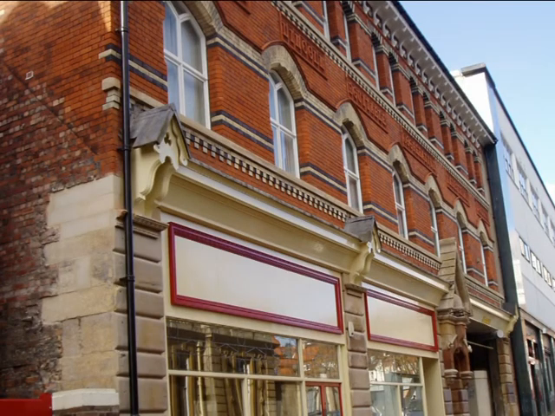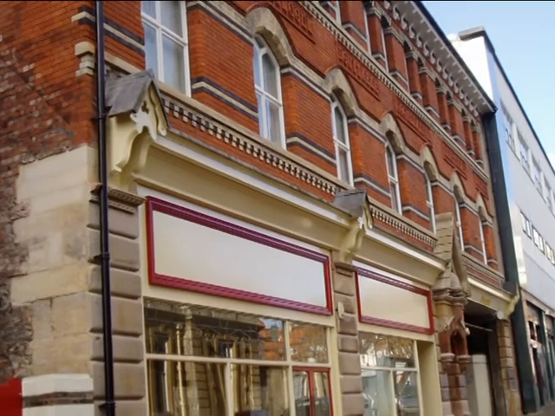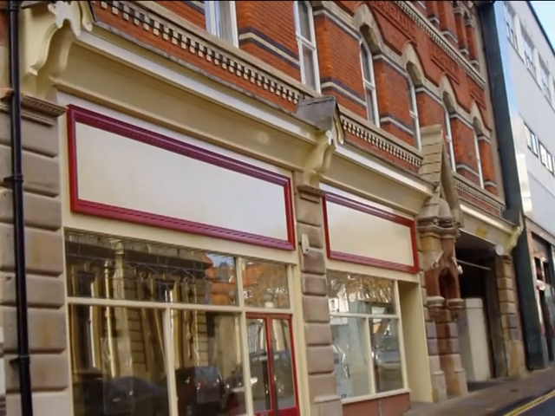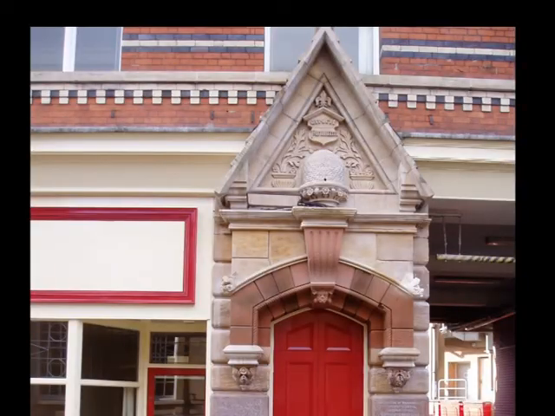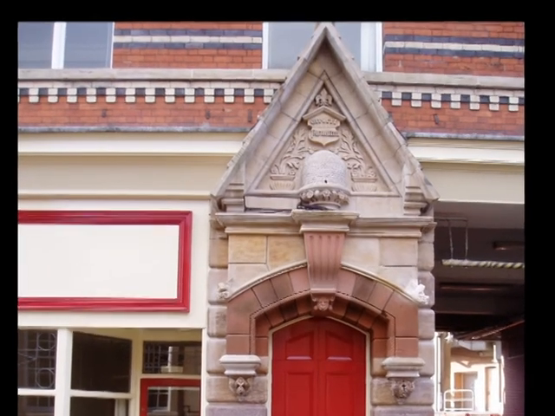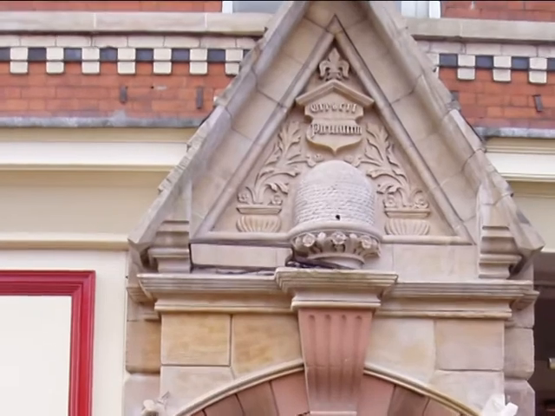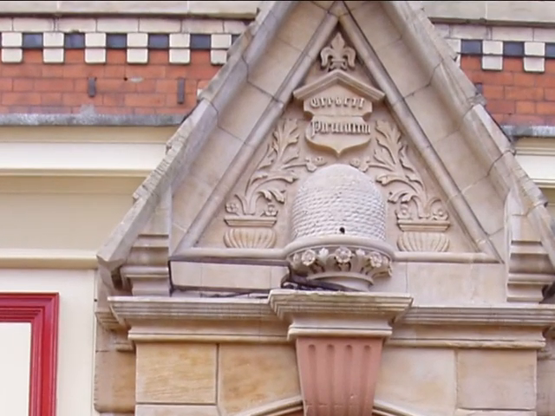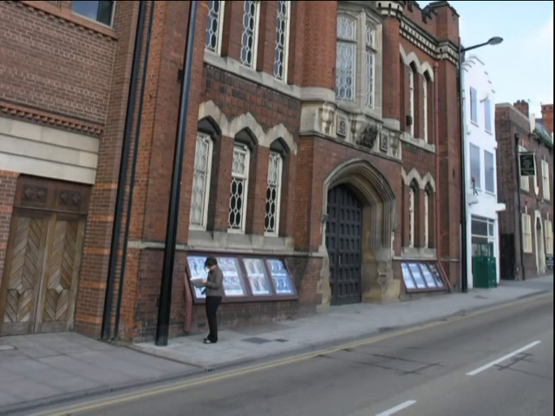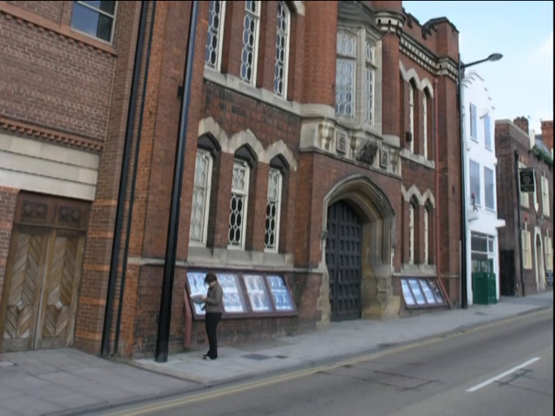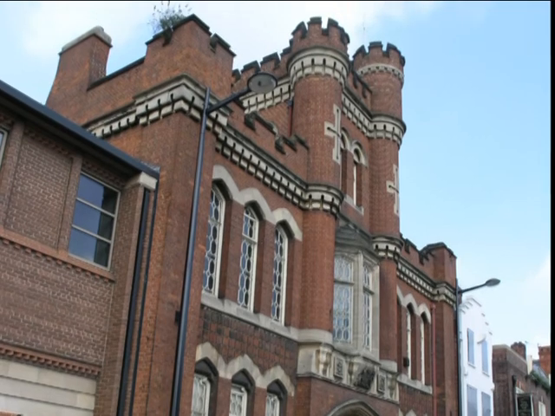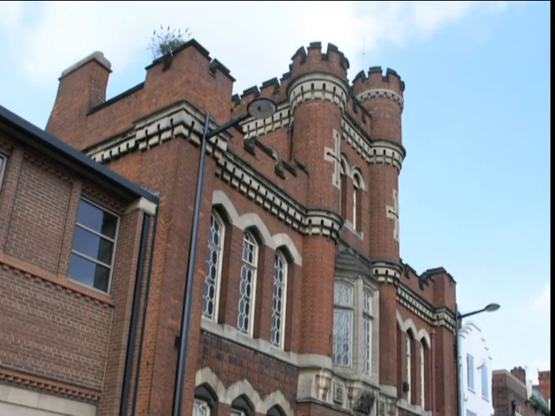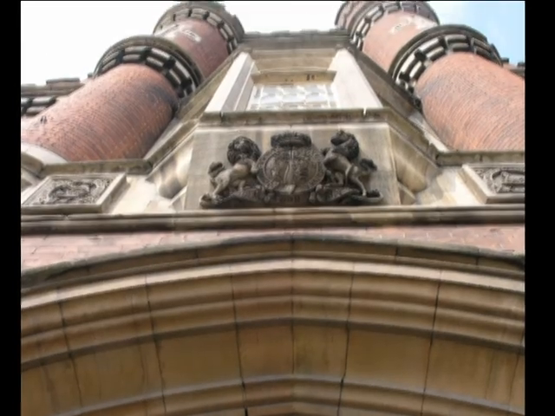The Cooperative Building on Free School Lane was originally a department store and workshops from the late 19th century. A beehive is carved over the main doorway to symbolise the society's ethic of success through cooperation. The drill hall, facing Broadgate, dating from 1890, was given a castle-like appearance, with turrets, crenellations, and something of the look of a Tudor gatehouse.